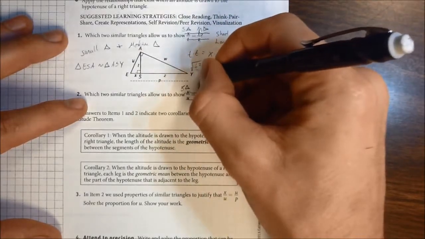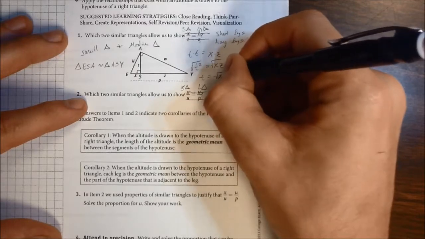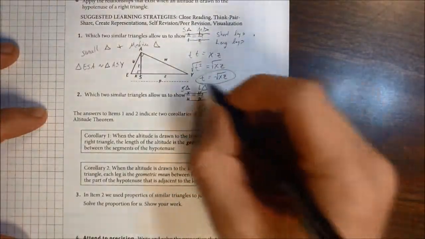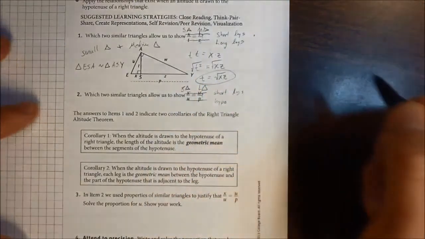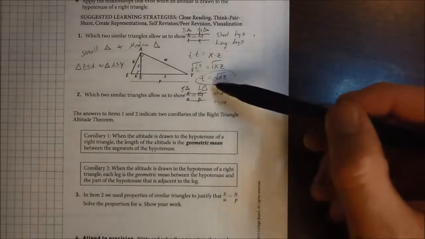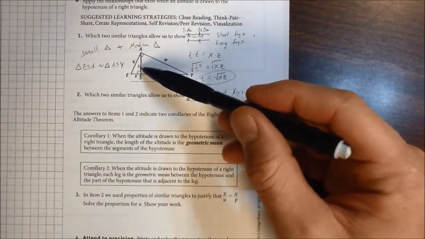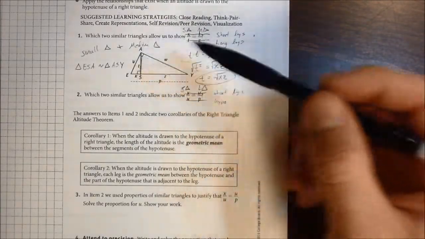The square root of t squared is just t, and the square root of the product of x and z is just simply that. Well, this is the geometric mean. So we see that t is the square root of the product of these two numbers. That's the geometric mean. So t is representing the length of this altitude.